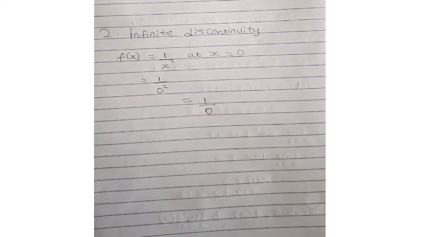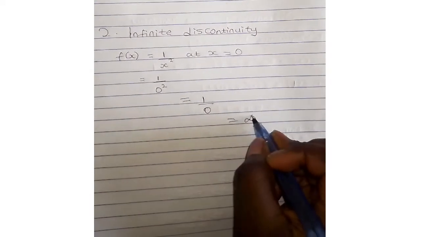And when a number is divided by 0, the answer is infinity. So 1 divided by 0 is going to give what? Infinity. So therefore, this is an example of an infinite discontinuity because it doesn't have a finite value.